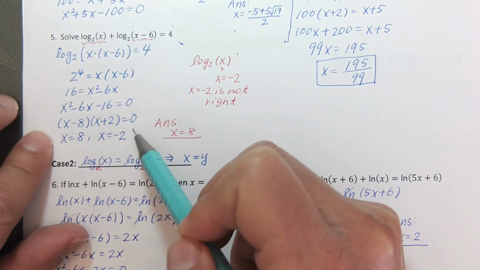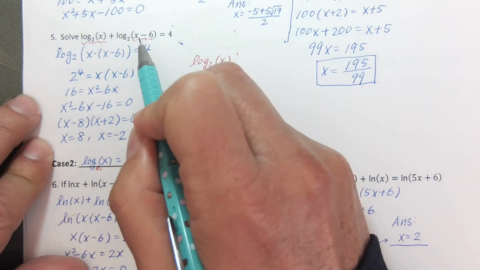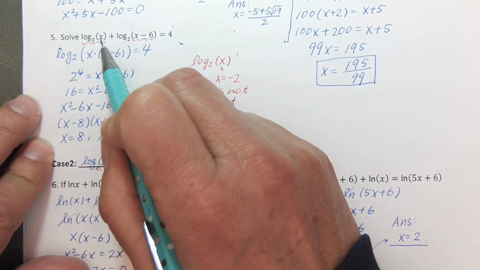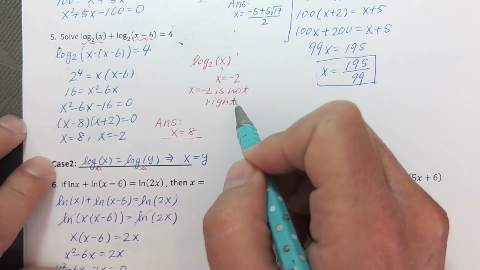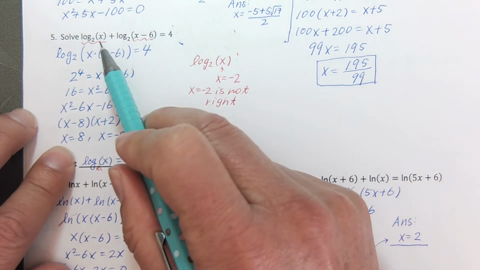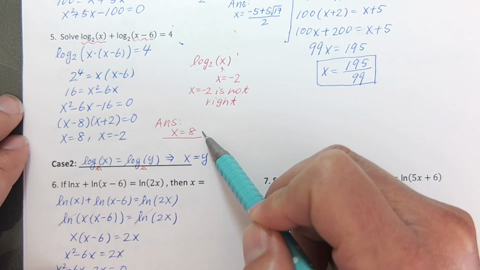I now have a quadratic that factors very nicely. Now I have to be careful. When I take x equals negative 2 into here, I'm taking the log of a negative value. So we actually cross it out. We don't include it. 8, however, when we plug it in, we end up with positive values, and we're good to go. So in this case, the only answer is 8.